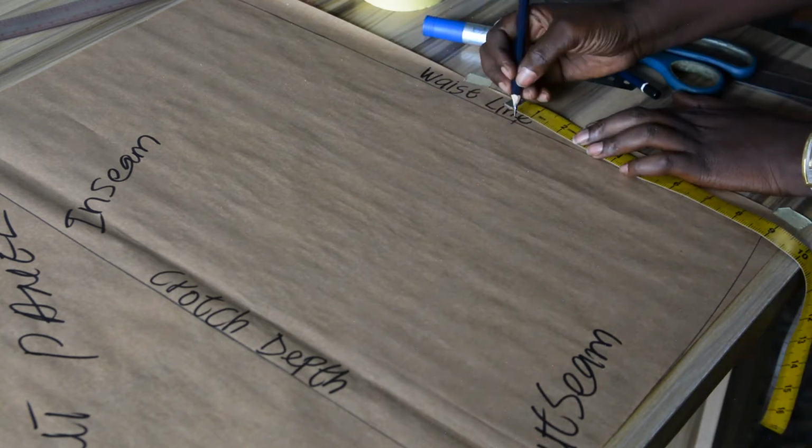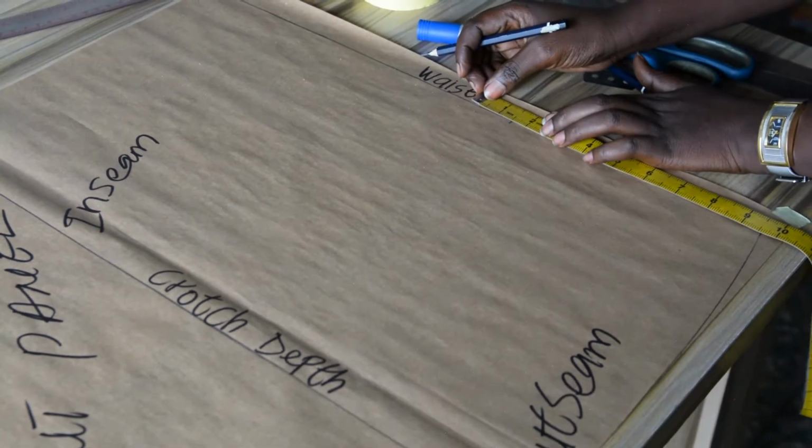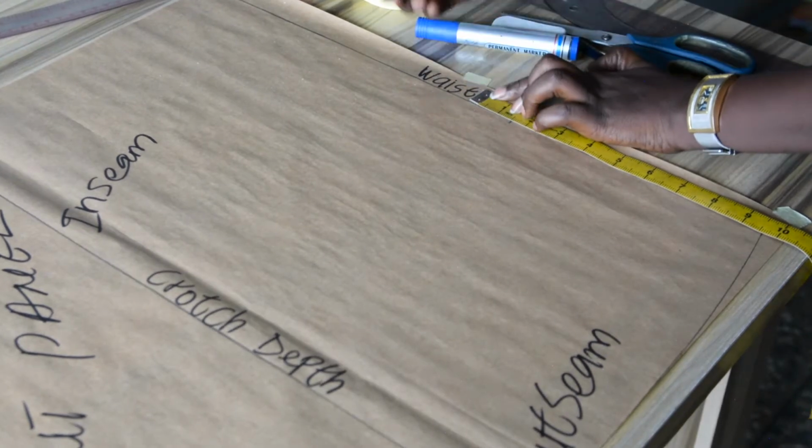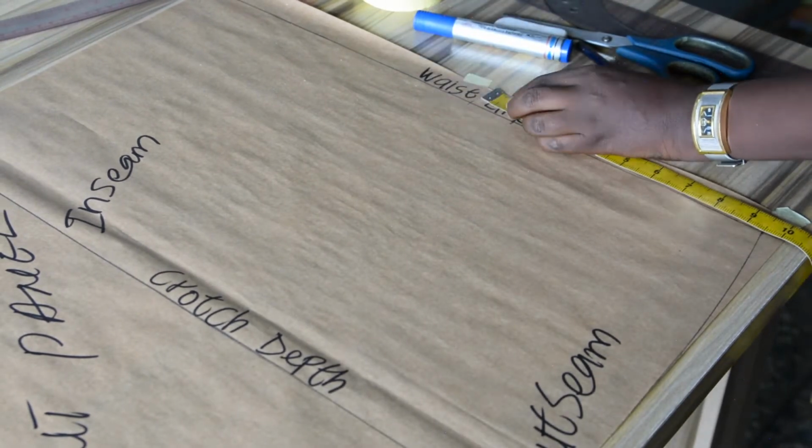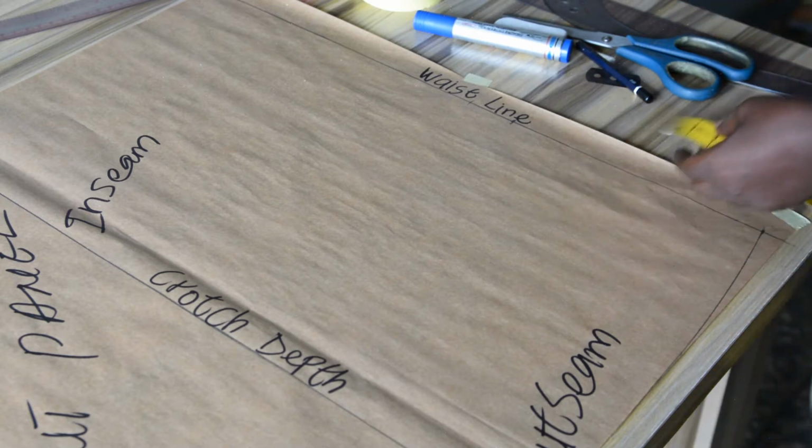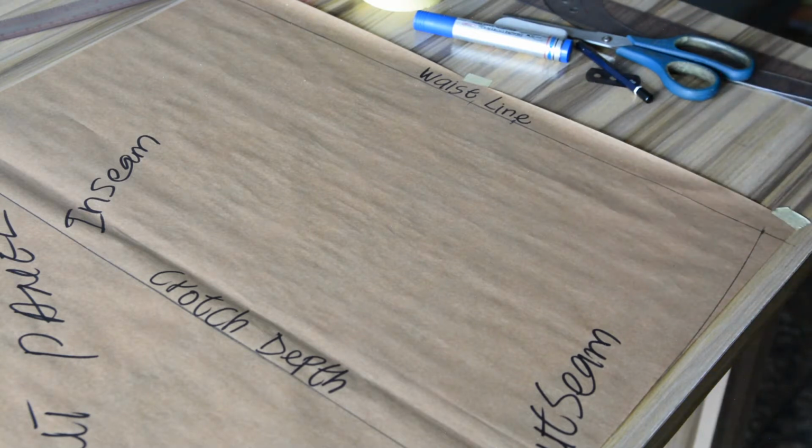So for this reason, from this 8 inches point, I will be adding half of an inch. This measurement is not standard. It is usually between 1 and 2 inches. It has to do with the size of the wearer.